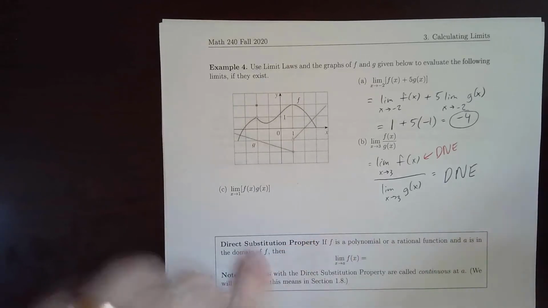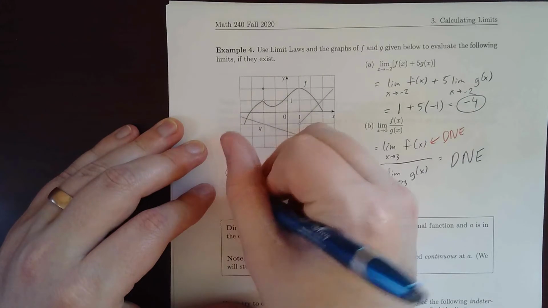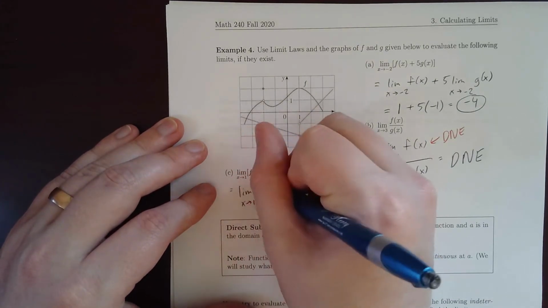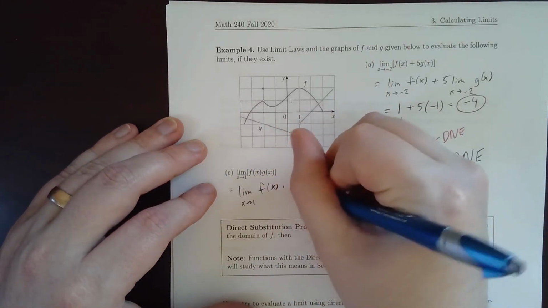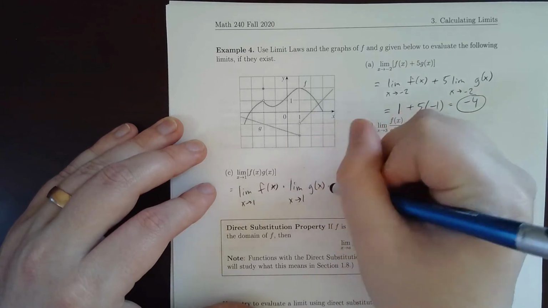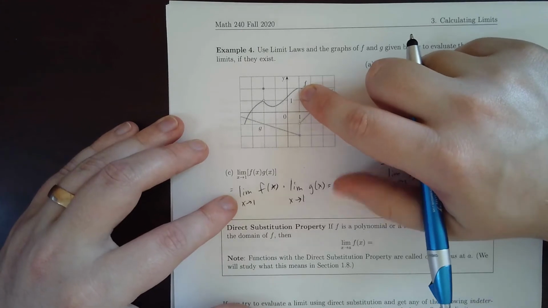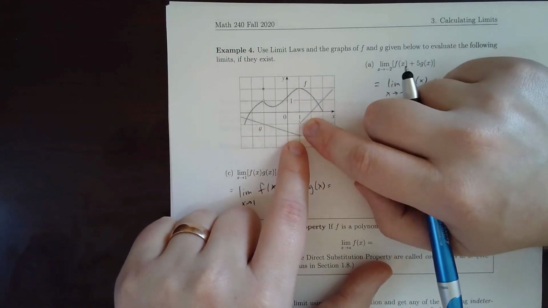Okay, and then last but not least, we want to try breaking this apart. This would be the limit as x approaches 1 of f of x times the limit as x approaches 1 of g of x. Now when we look at the limit for f of x, it looks as though it's a 2. However, when we look at g of x, our left-hand and right-hand limits are not the same.